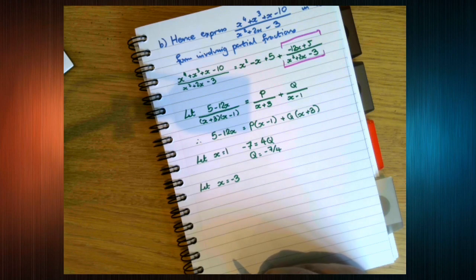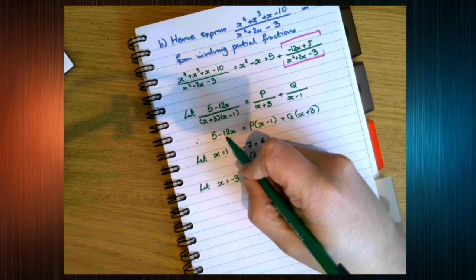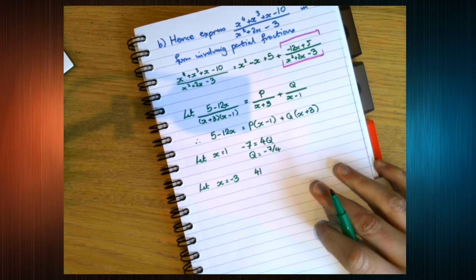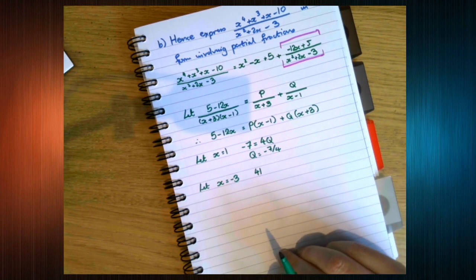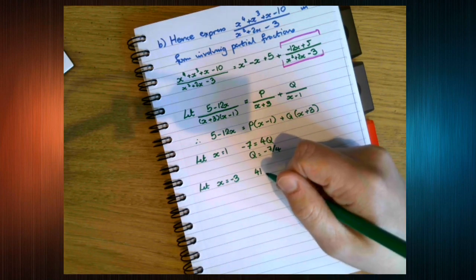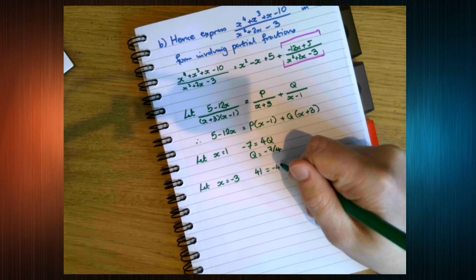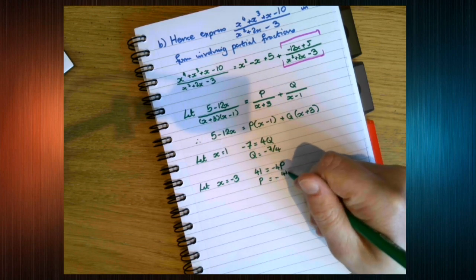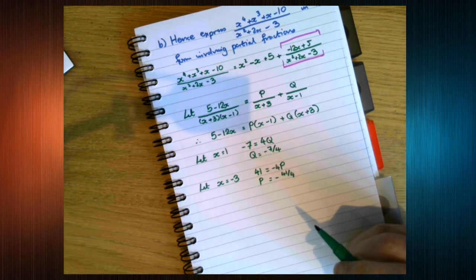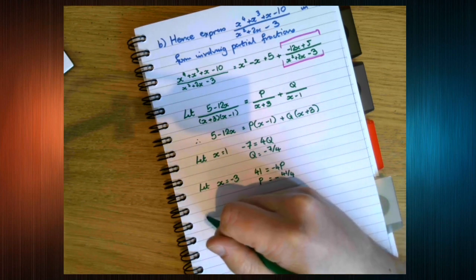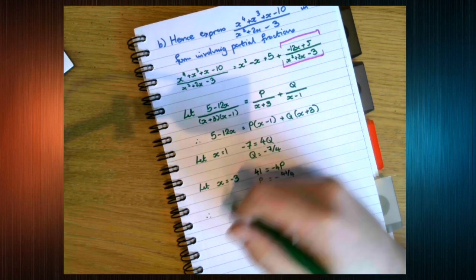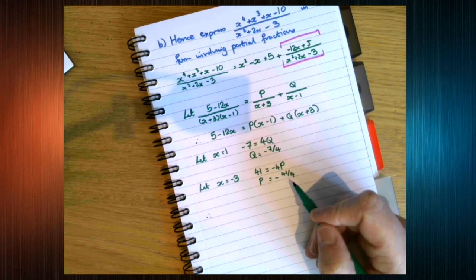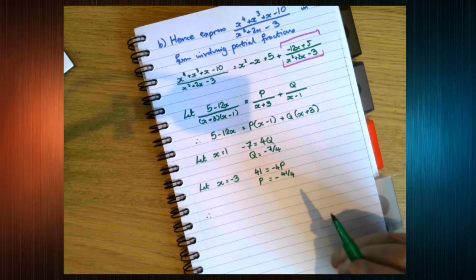So if we let x is minus 3, we get 5 minus 36, which is 41, which already tells us it's not going to be a particularly nice number because this is prime, is equal to minus 4p. P is minus 41 over 4. So we know that this can be written using these. Not very nice, but again, oh well.